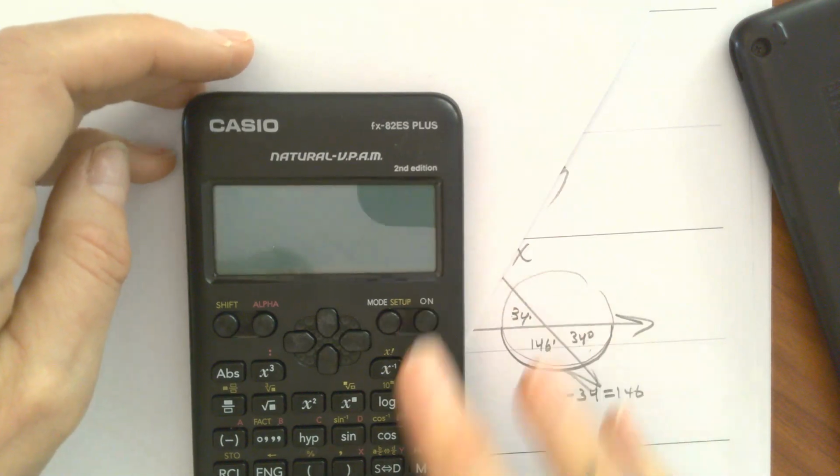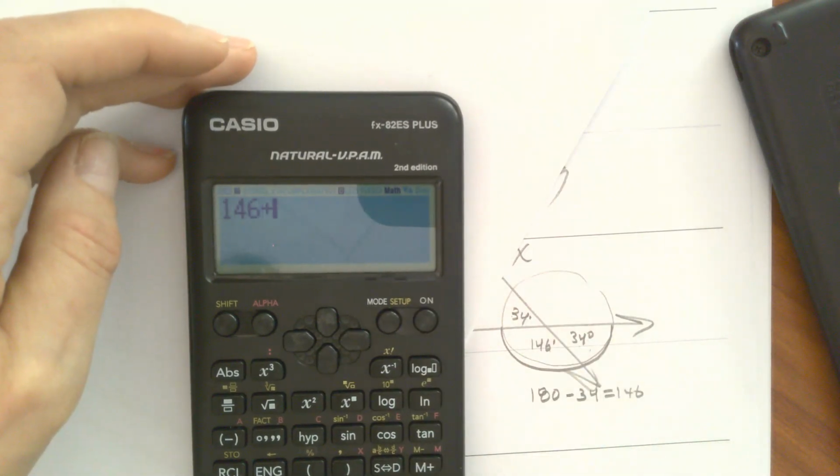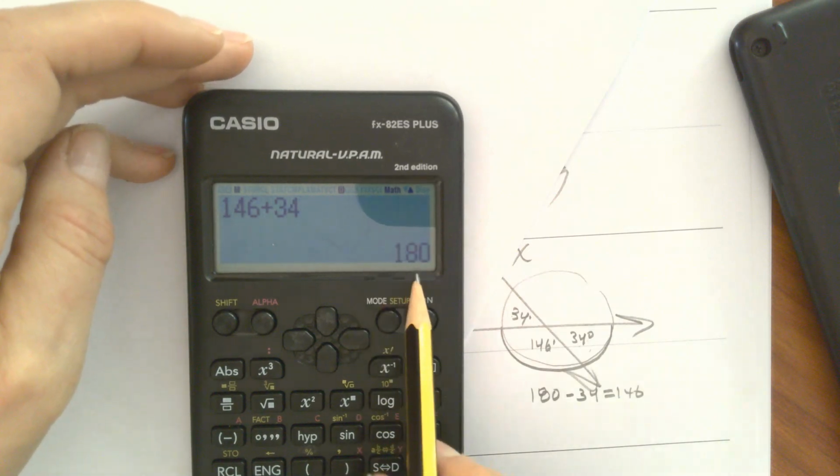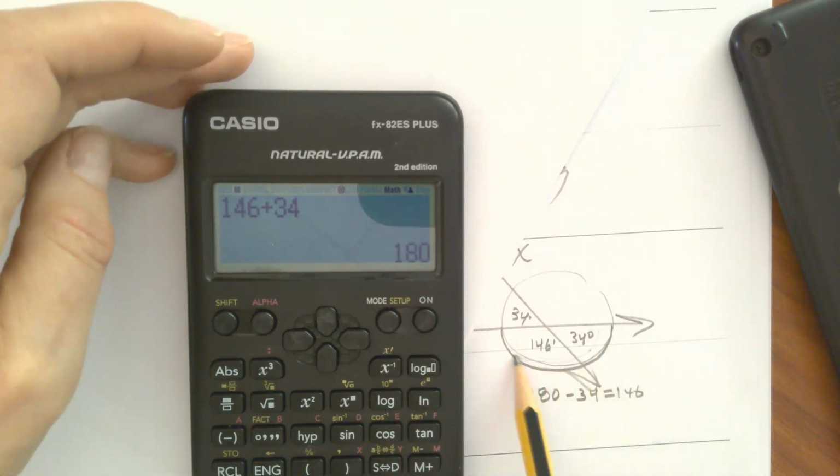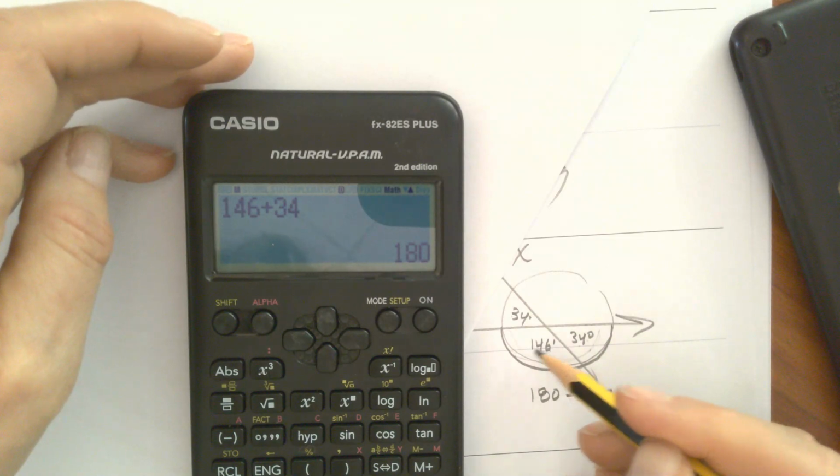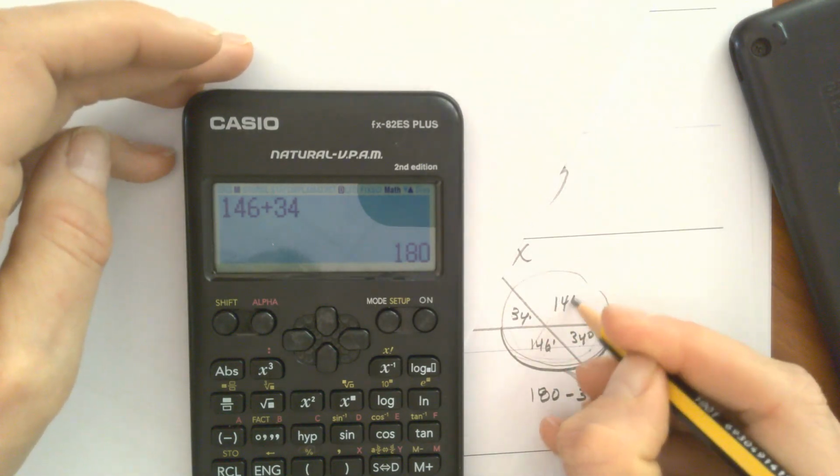Let's just check that. 146 plus 34. Yep, 180. This makes half a circle. So this is 146. The opposite is also 146. Okay.